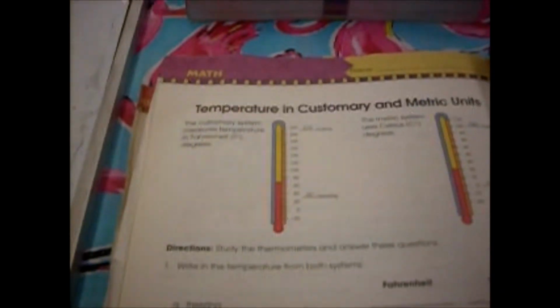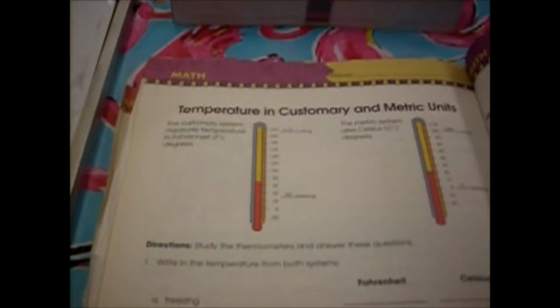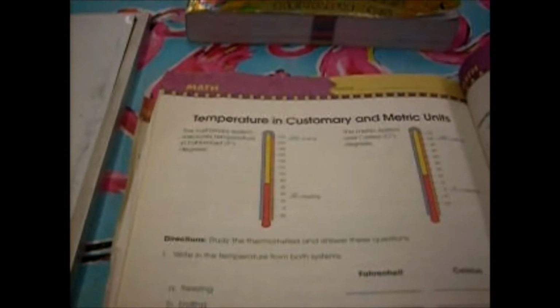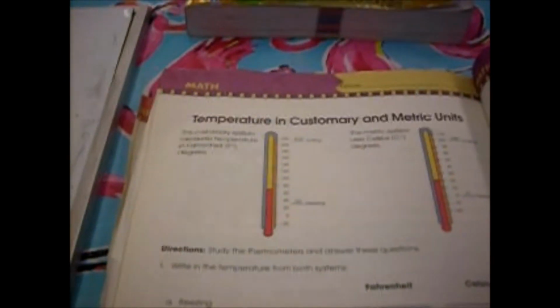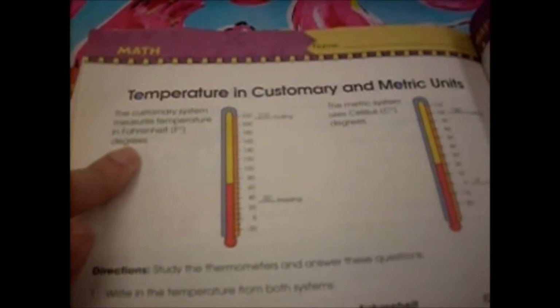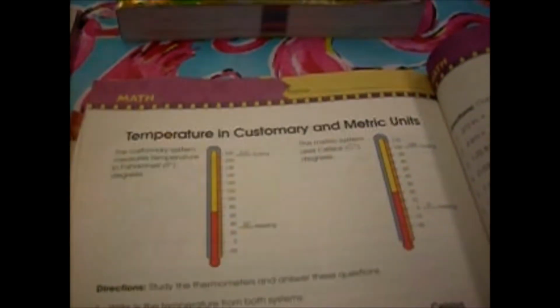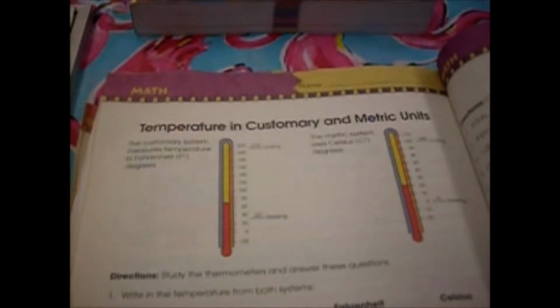Alright, let's talk temperature. Like with measurement and weight, different parts of the world use different temperature scales. Now, the two most common are Fahrenheit and Celsius. There's a third one called Kelvin, but we are not going to get into that right now.